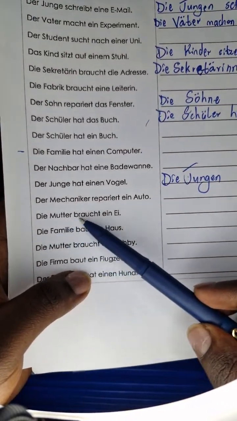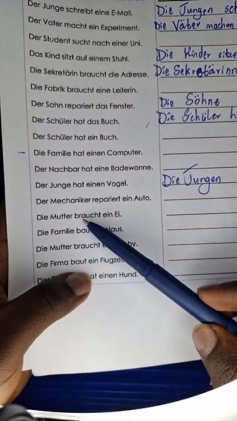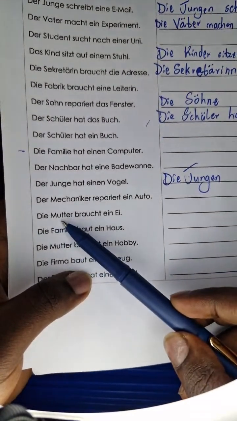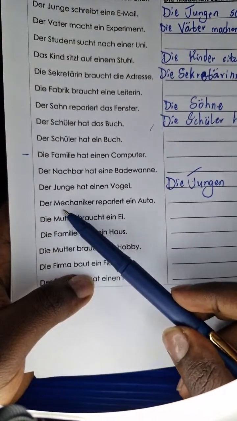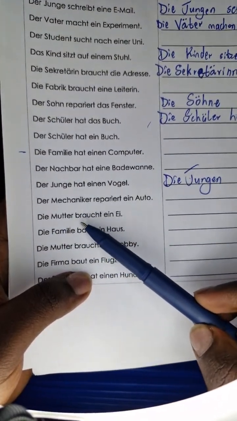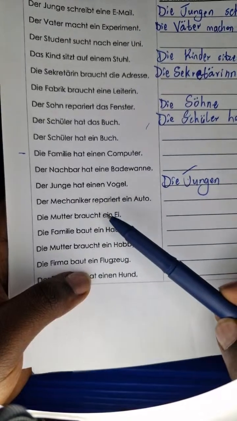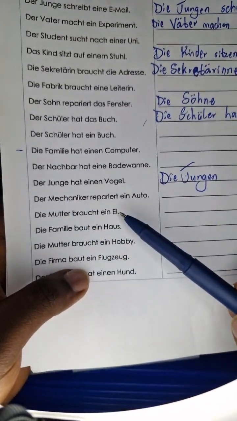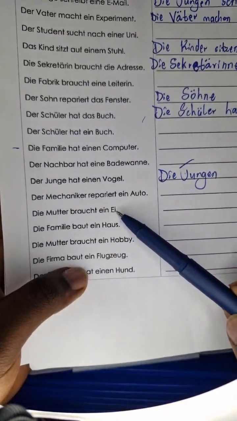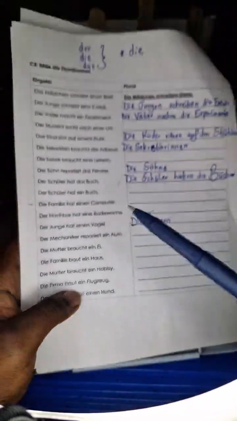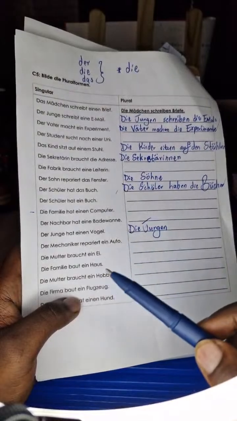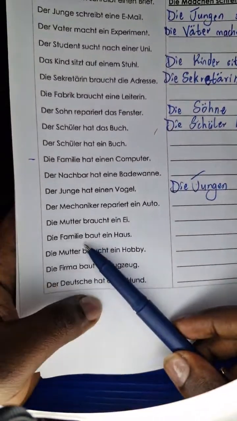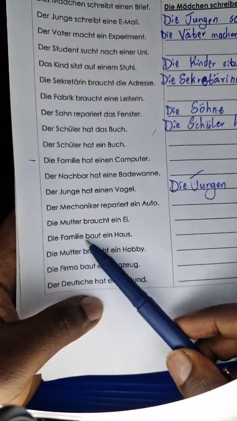Die Mutter braucht ein Ei. The mother needs an egg. Plural. Die Mutter with umlaut. Die Mutter, the mothers, brauchen, en. Die Mutter, umlaut, brauchen Ei. Now, Ei in plural, we will add er to it. Eier. Die Mutter brauchen Eier. Okay, eggs.